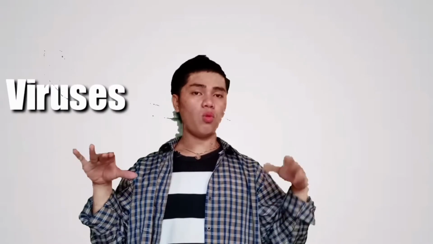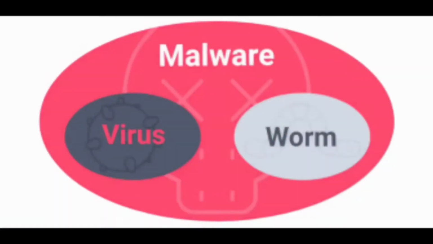My topic is viruses and worms. What are viruses and worms? Viruses and worms are malicious programs that self-replicate on computers or via computer networks without the user being aware.